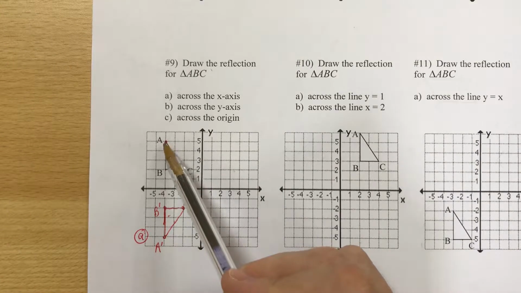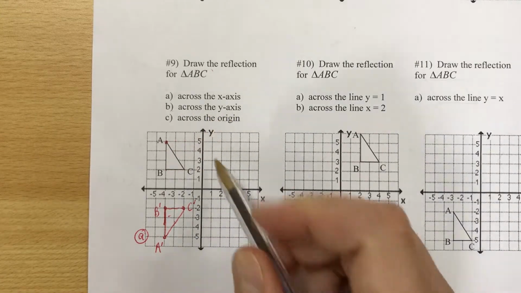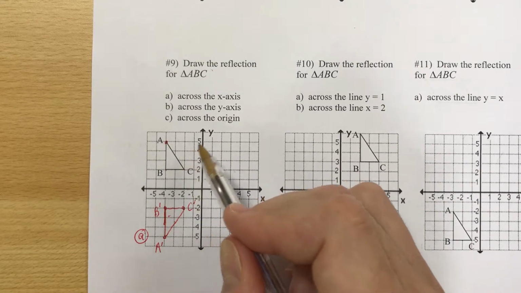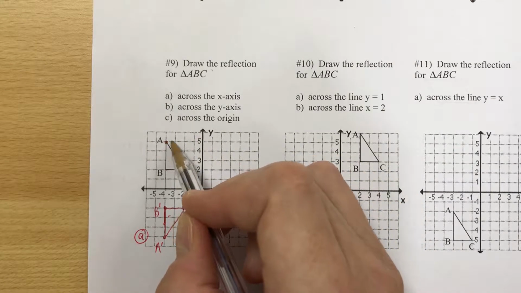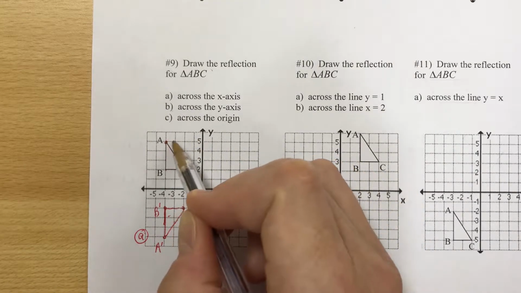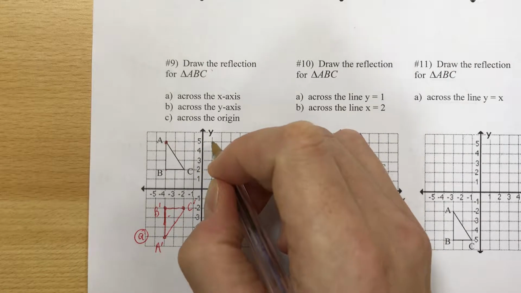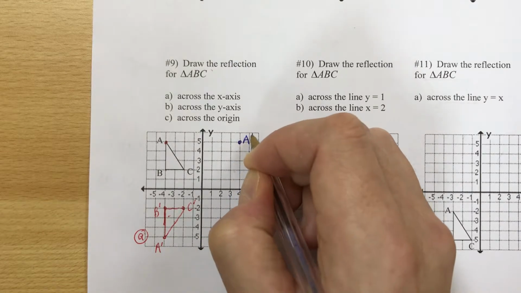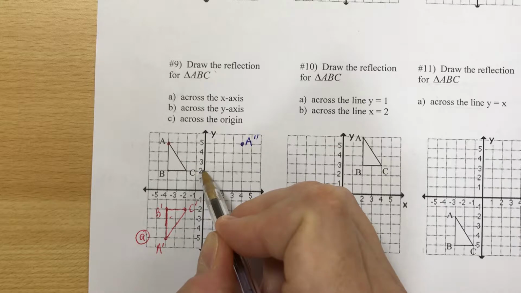So let's go back to triangle ABC. Now let's reflect across the y-axis. That's the vertical axis. So if we're on the left side, we're going to reflect it onto the right side. So we're going to take A. Now we're going to count to the right. 1, 2, 3, 4 to get to the line. So we have to go 1, 2, 3, 4 on the other side. There's A double prime. And then B, 1, 2, 3, 4.